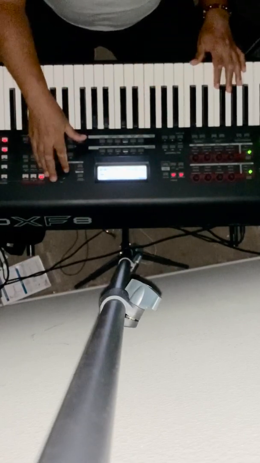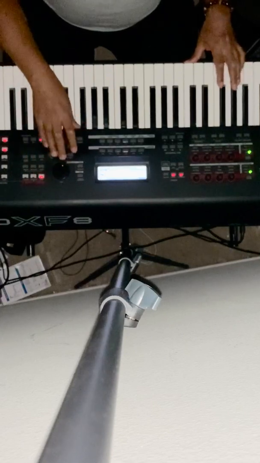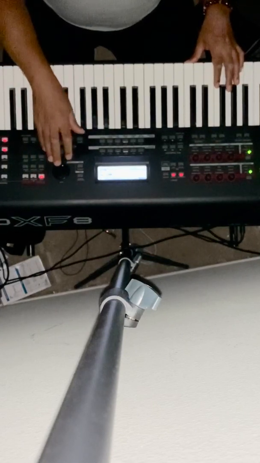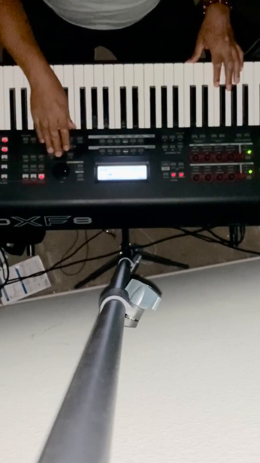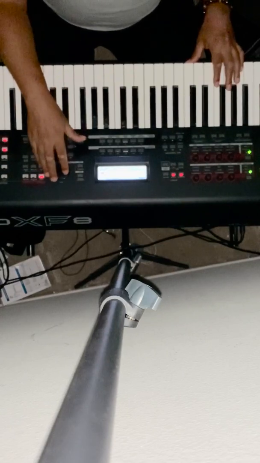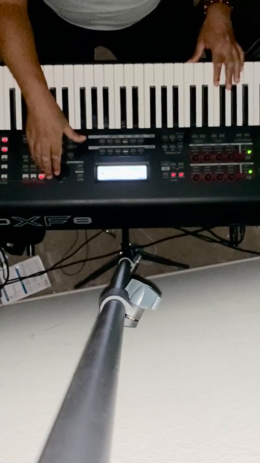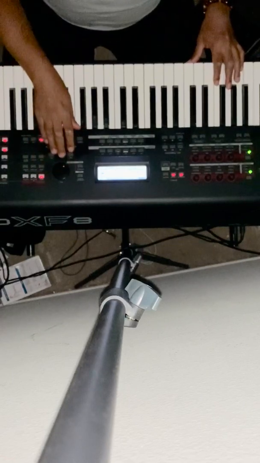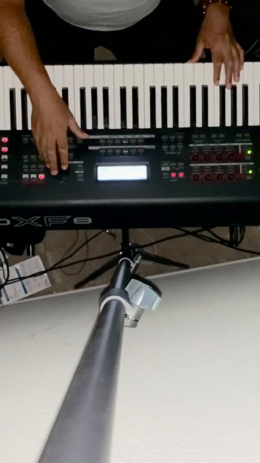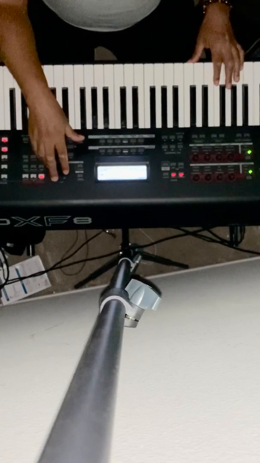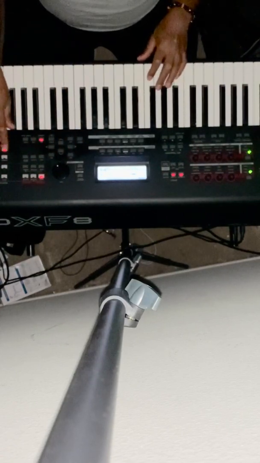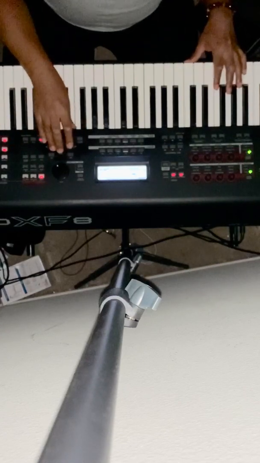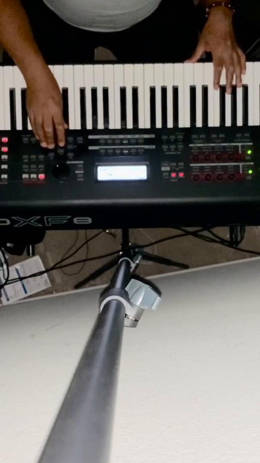Oh, wrong sound. All right, so 127, I'm going to make some adjustments here. It's missing already, so I'm going down to the crossfade. I need to make some more movement here on the left side of the velocity. Let's make sure I am on element 1. Okay, I am on element 1.